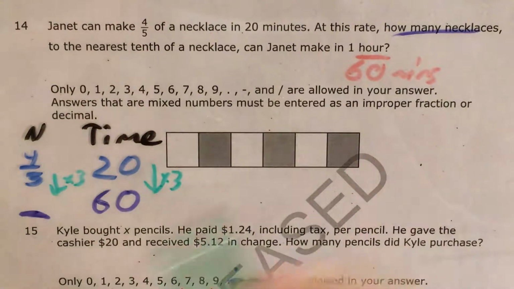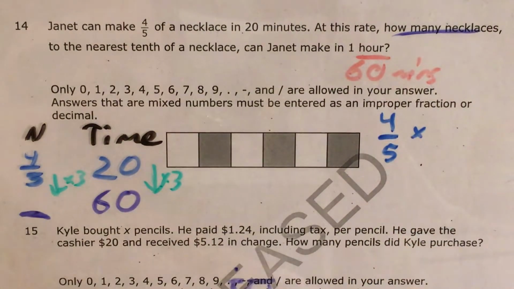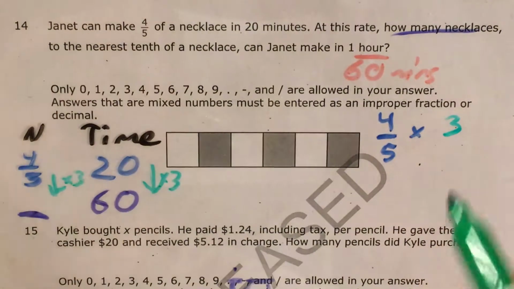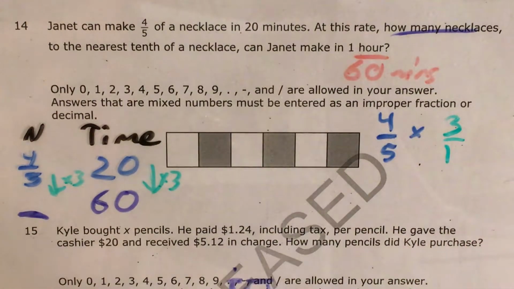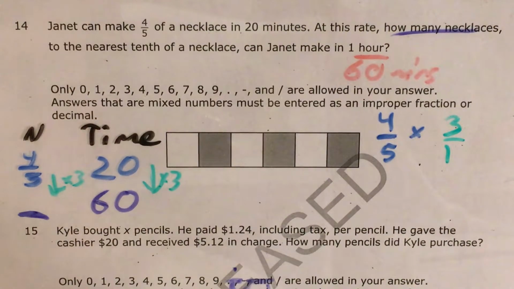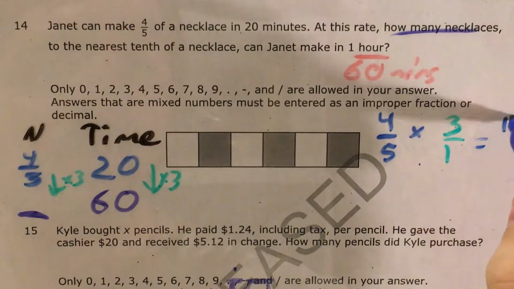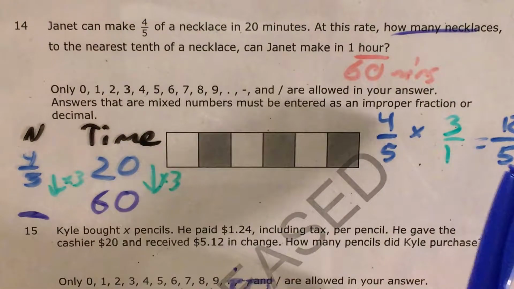Well, I'll come over to this side and actually do that as a multiplying a fraction by a whole number problem. So 4/5 times 3. And I'll remind myself that this isn't just 3. We can think of it as a fraction and think of it as 3 ones or 3 wholes. So now I just need to multiply across my numerators and denominators. 4 times 3 is 12. 5 times 1 is 5.